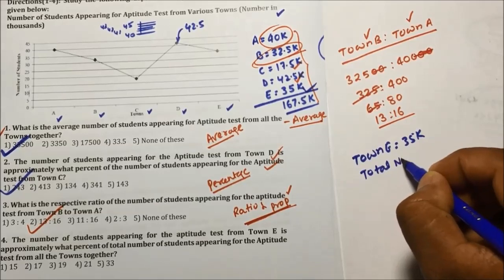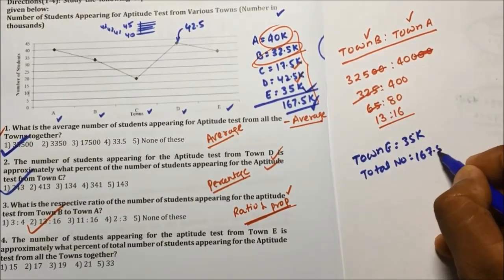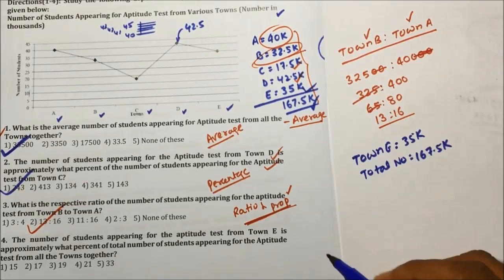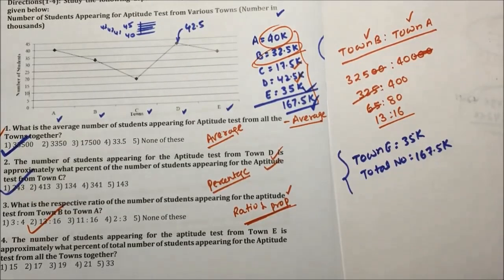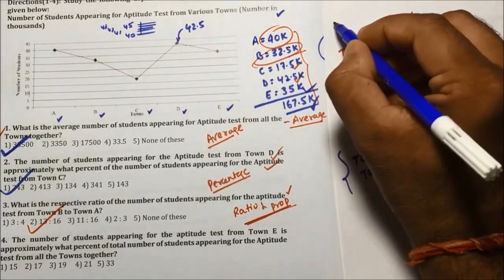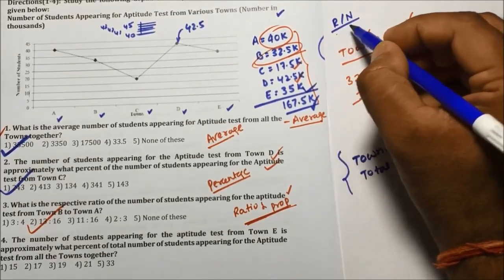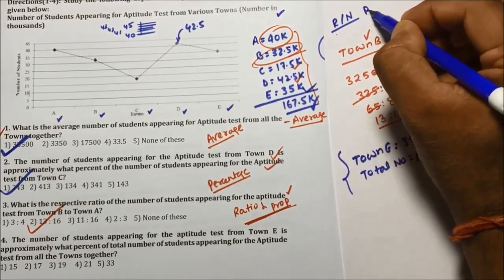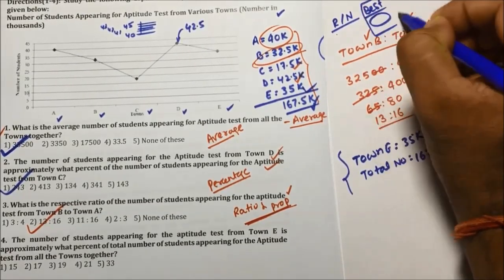So the total number of students we have calculated here is 167.5k, right? Now you have to calculate the percentage. I have already told you how to calculate the percentage. I gave you the example of Rahul Gandhi and Narendra Modi, and another example: if I compare myself with other teachers, I will say I am the best teacher here, and keep the other teachers down.